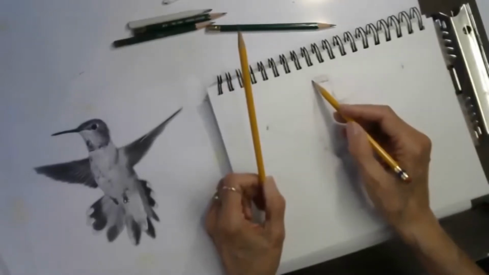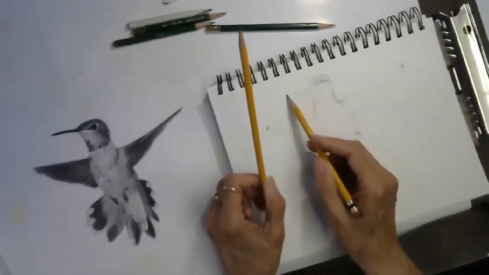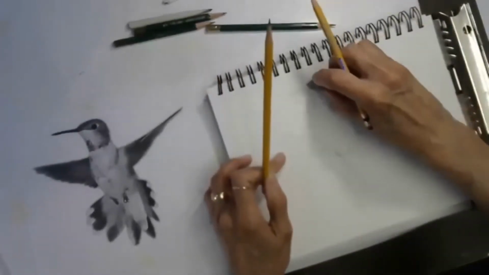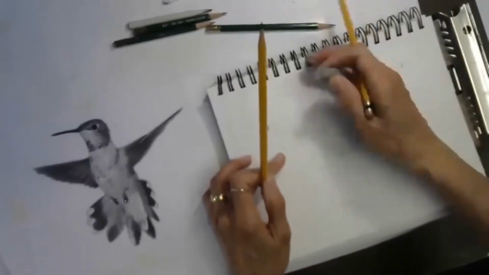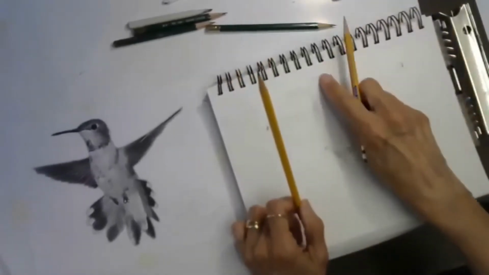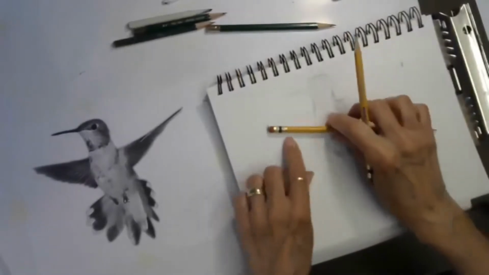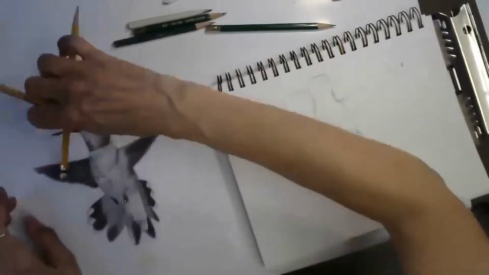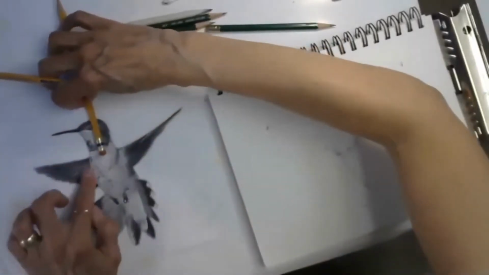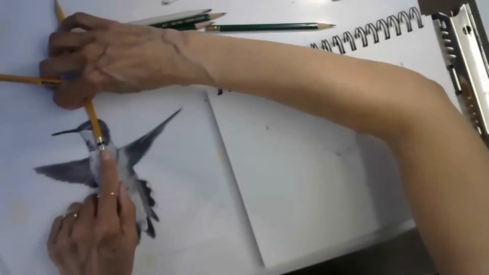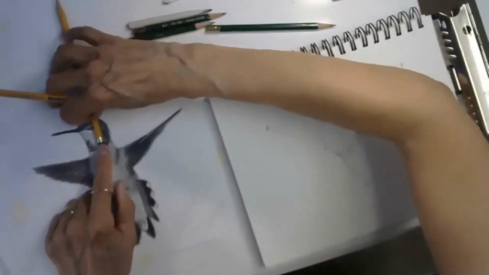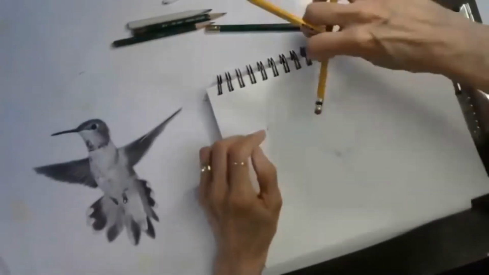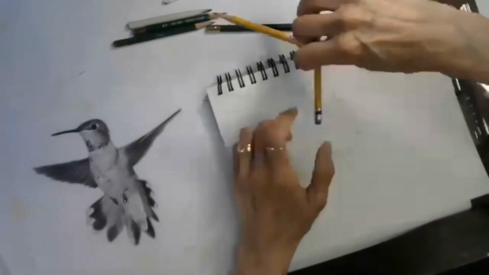So check relationships on your paper. It's really important to get those relationships correct, and continue to check them until you feel like they're right. Now I know how tall this is, about, let me say, that wing is about 1.5 heads. So that's approximately right where I have it.